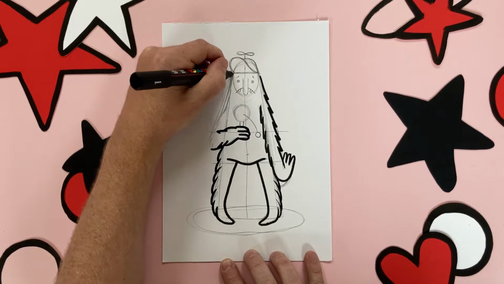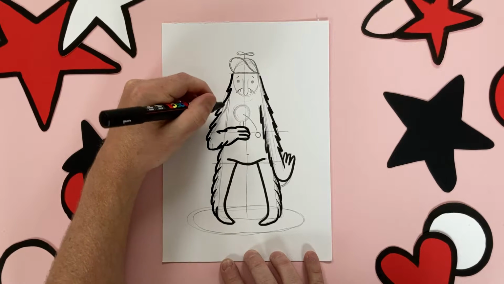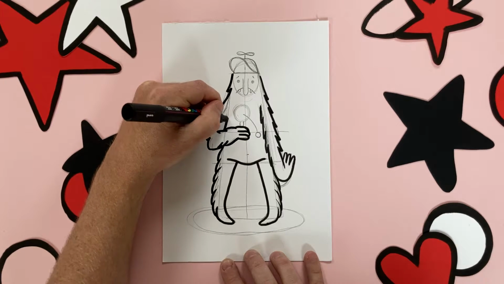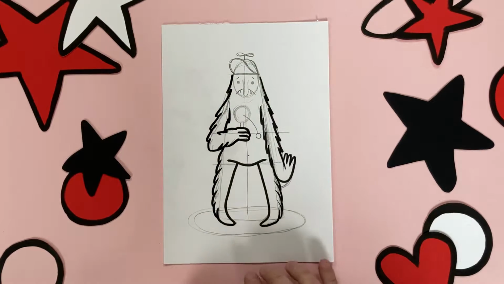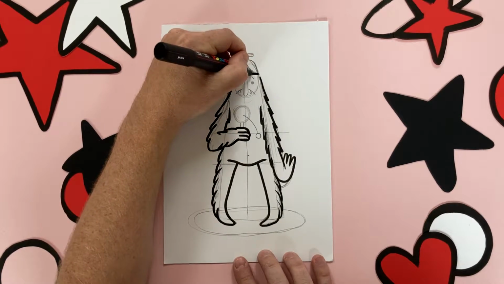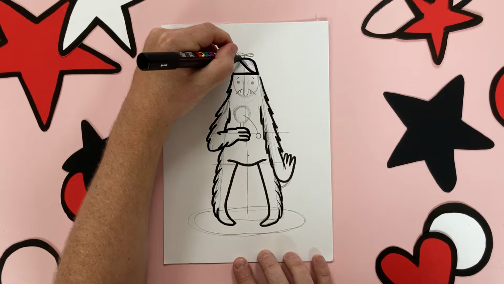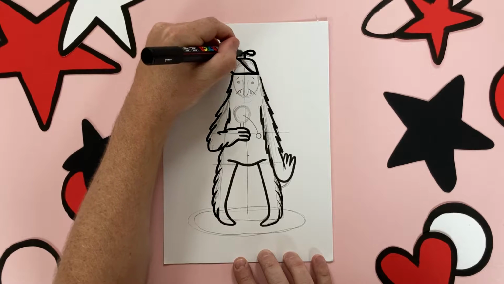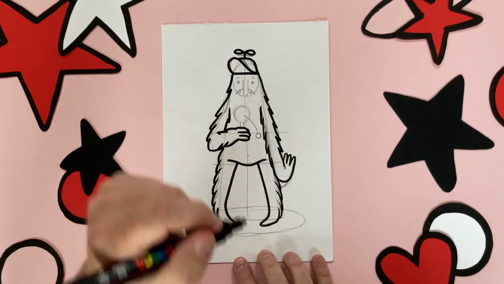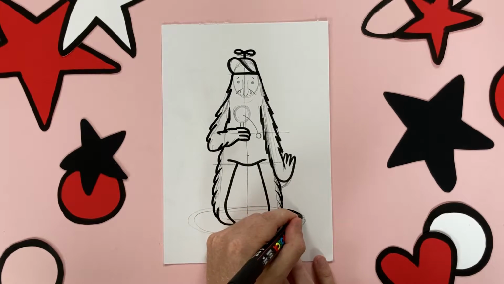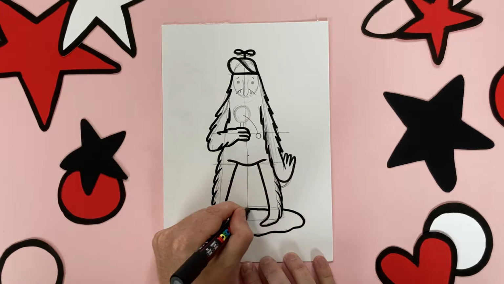Okay, and then we just repeat that hairy jagged line down this side. Then finish off with his cap on top. Okay, just drop in this wobbly shadow underneath.